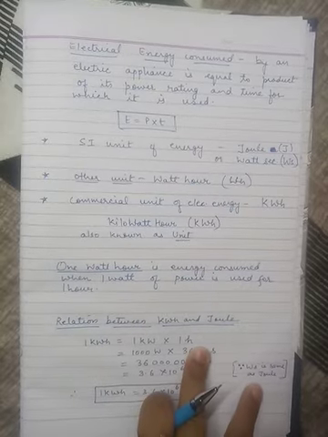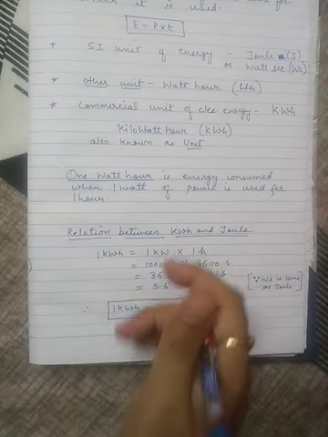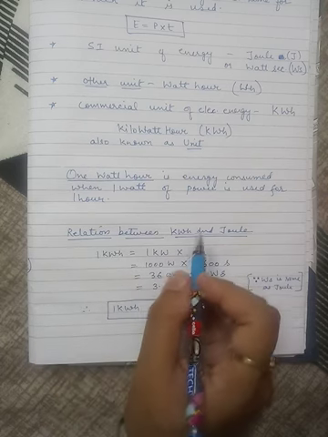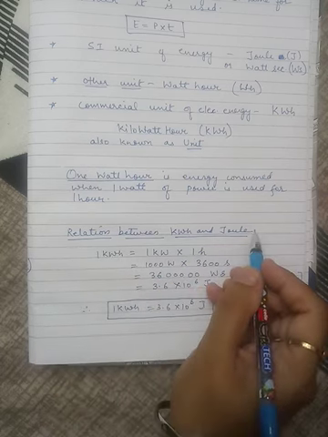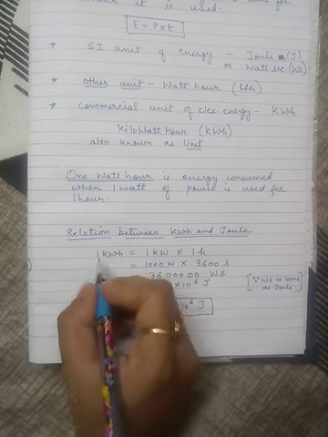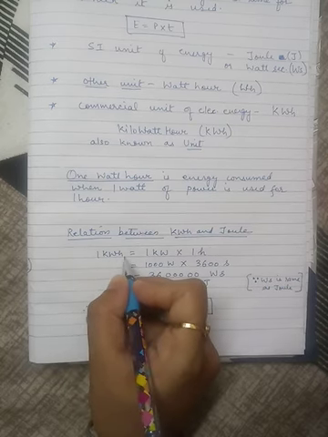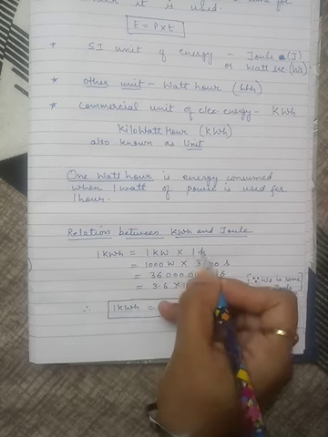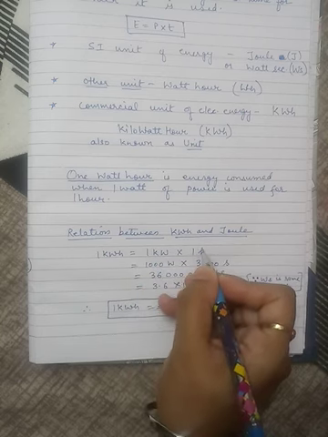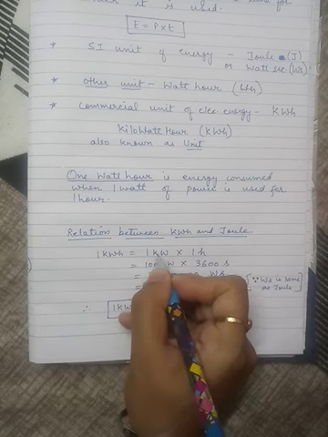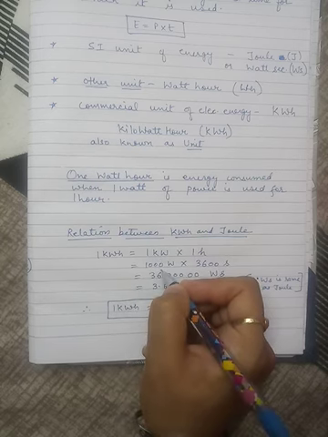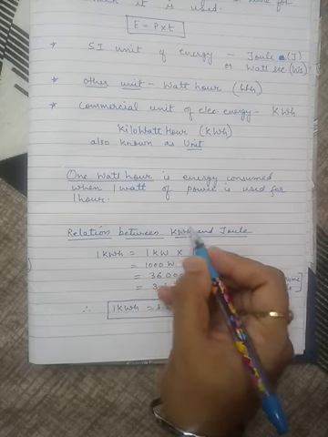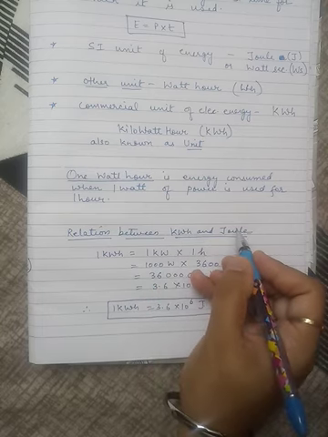And next is the relation between kilowatt hour and the joule. What is the relation? 1 kilowatt hour is 1 kilowatt multiplied by hour, because this is power and this is time, right? So kilowatt can be converted into SI unit. Why? Because we are converting kilowatt hour, that is the commercial unit, into joule, that is the SI unit.